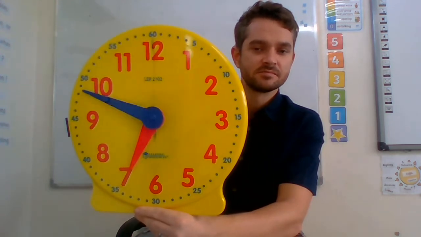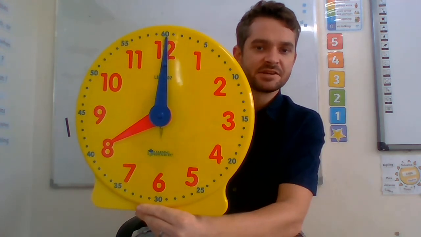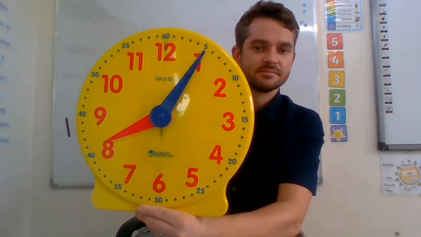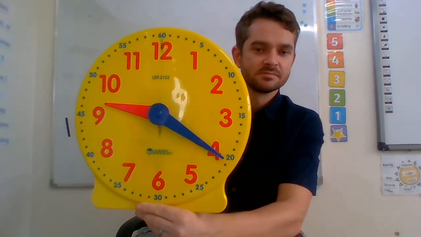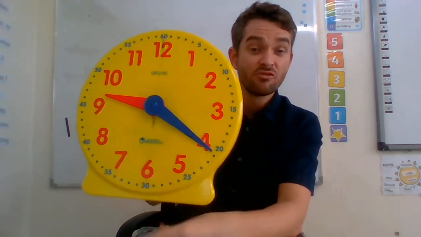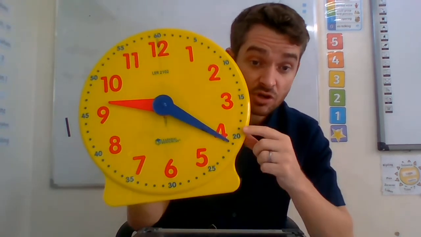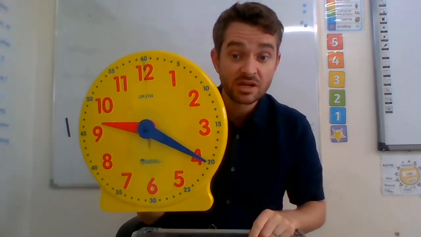5:10. 8 o'clock. 8:05. 9:20. Remember, in your activity today on Class Dojo, you won't have these helpful blue numbers. So you've got to count round in 5s. When I make it a bit trickier in about 2 minutes, those blue numbers get very confusing. So count round yourself in 5s.